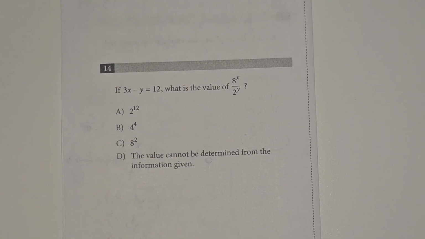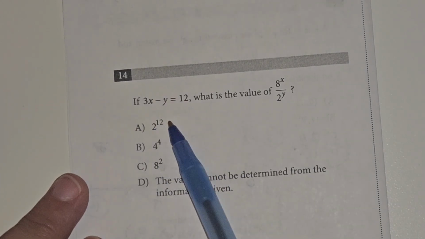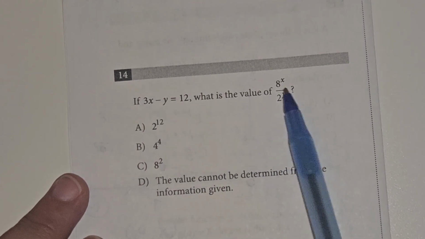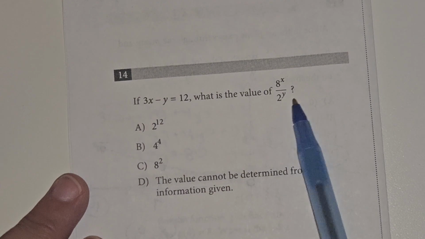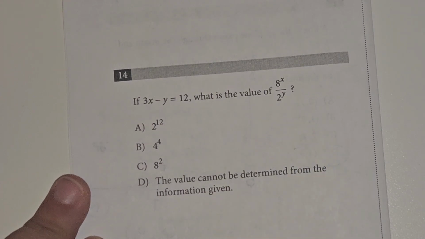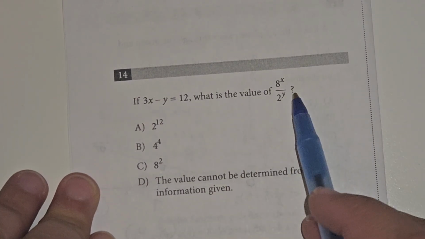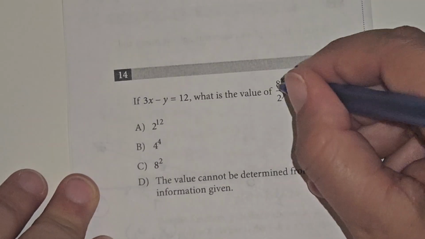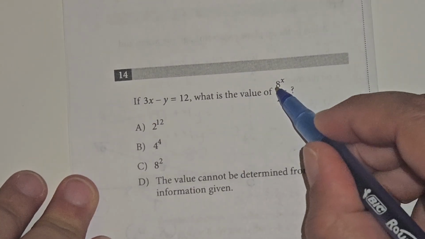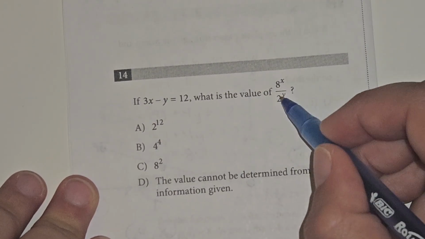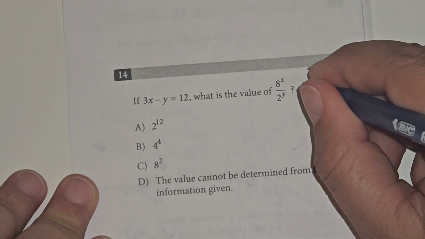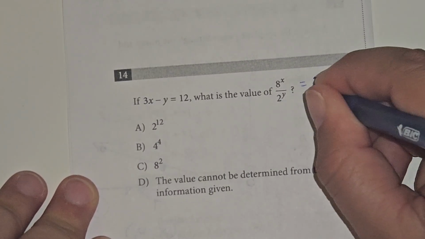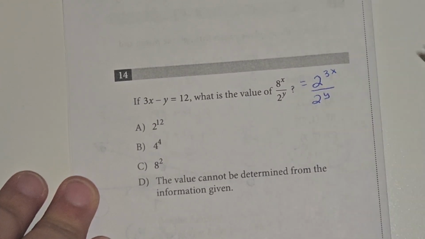If 3x minus y equals 12, what is the value of 8 to the x over 2 to the y? All right, so the first thing we need to do is simplify this a bit. We can make this into 2 to some power to match this 2 on the bottom. So this is the same as saying 2 to the 3x over 2 to the y.